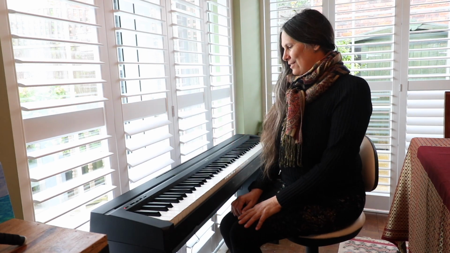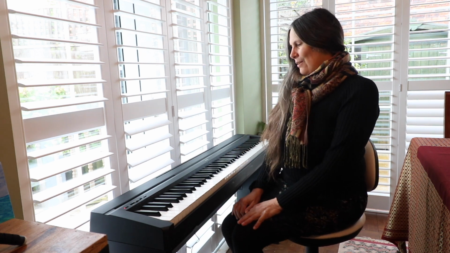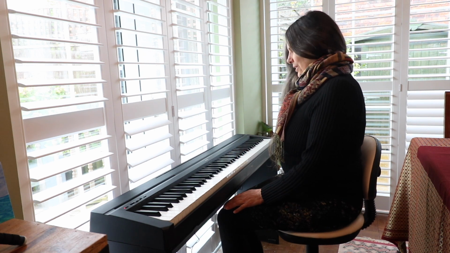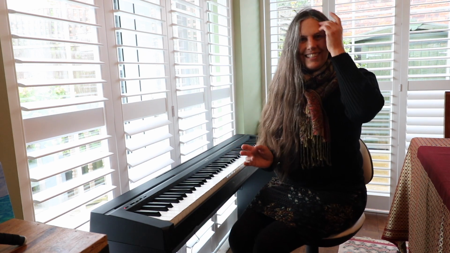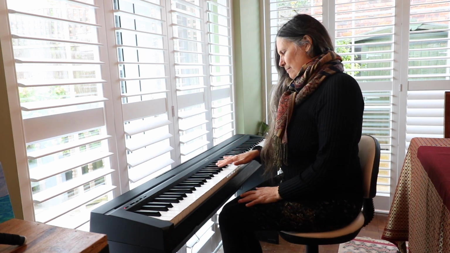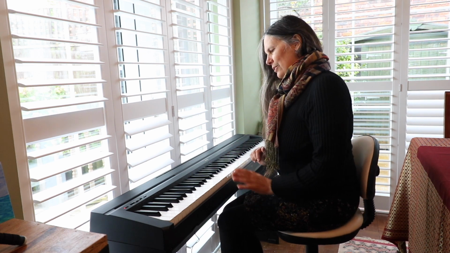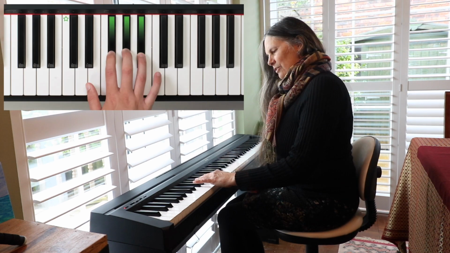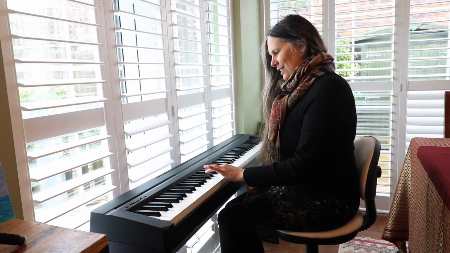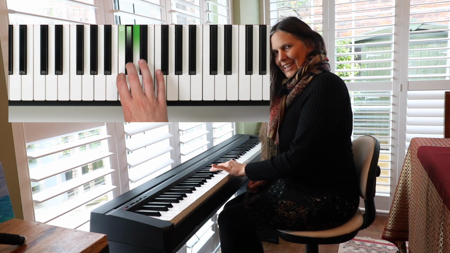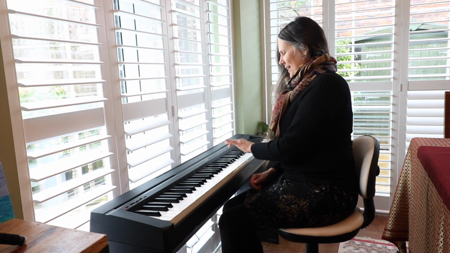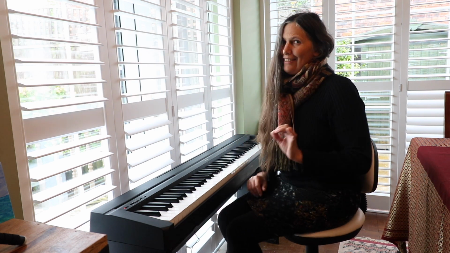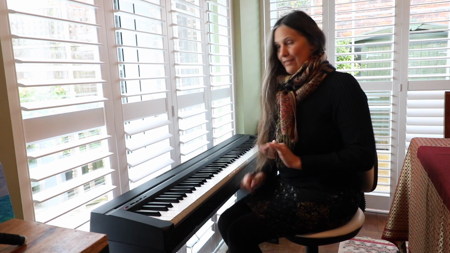I want to familiarize you with the piano keyboard. As you can see, the piano keyboard has the white notes and it also has the black notes. If you look closely, you'll see that there's a pattern that the black notes make. There's a group of 3 black notes and then 2 and then 3 again and 2, and it keeps repeating all along the keyboard. That's very handy because that helps us find our way on the keyboard.